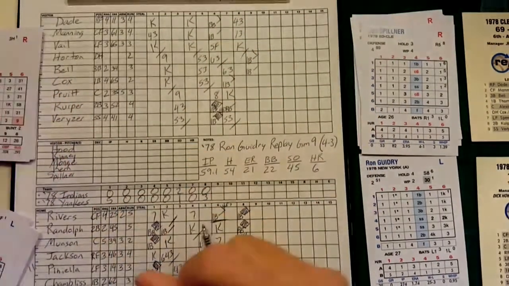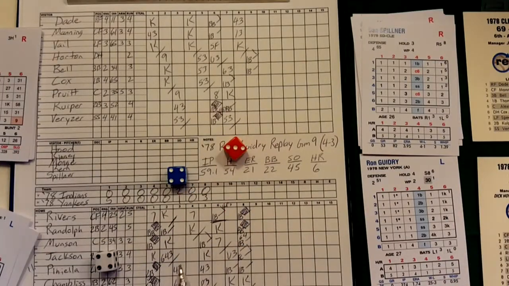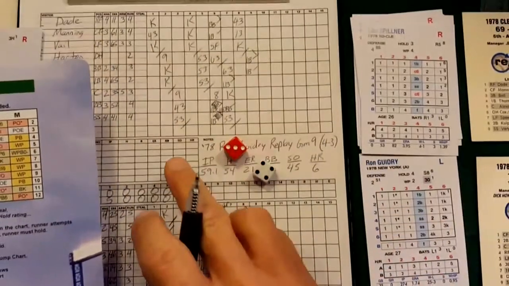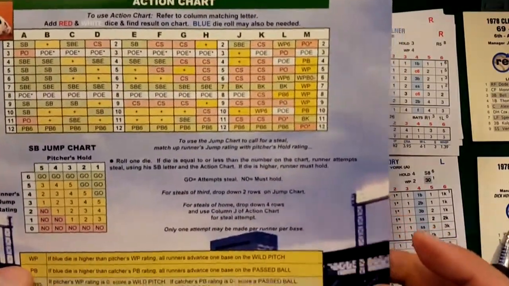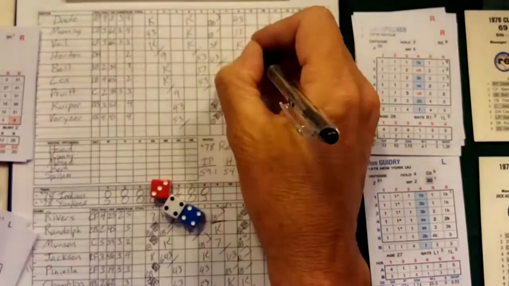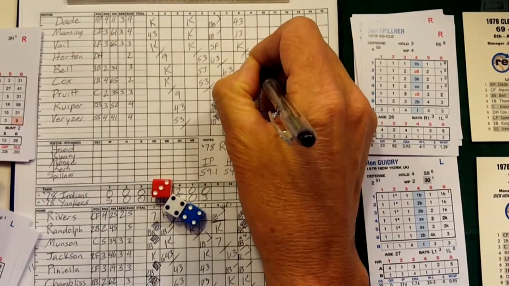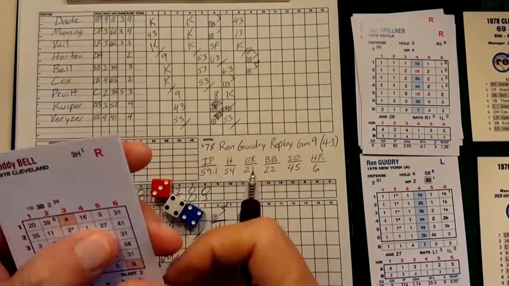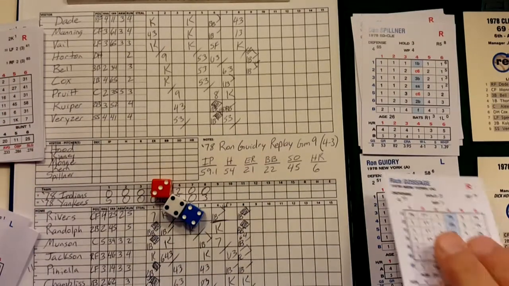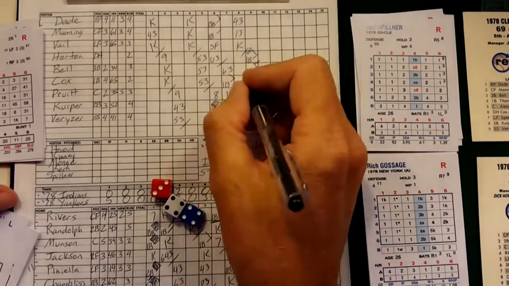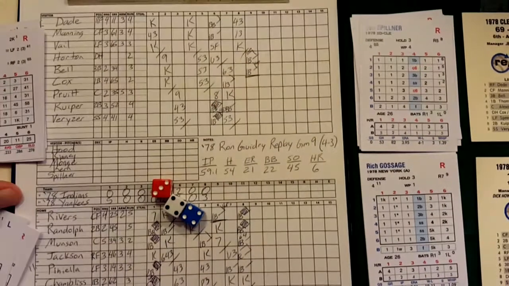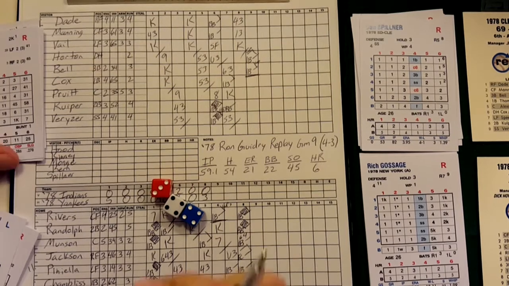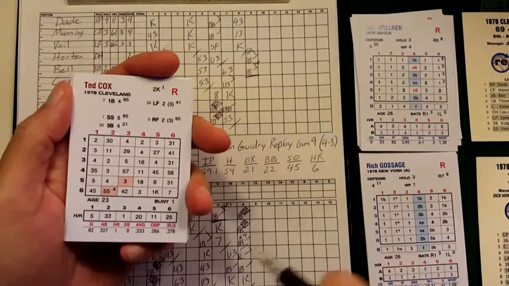And check him in the action chart. Possible wild pitch, maybe. And we have a 7, and then a 4. It is higher. So it's a wild pitch. Second and third, nobody out. They're going with the Goose. The Guidry Gossage show. There's 2 on and nobody out.